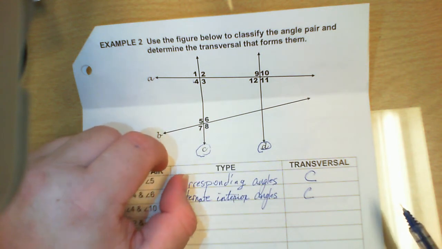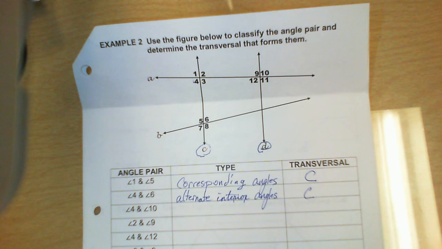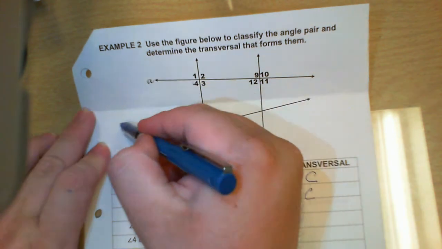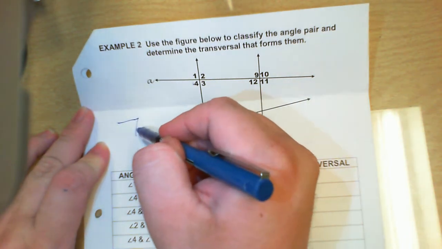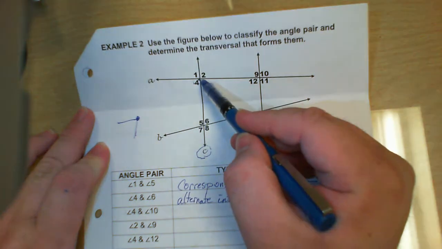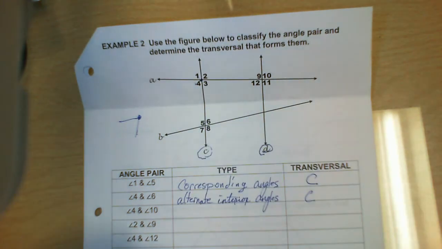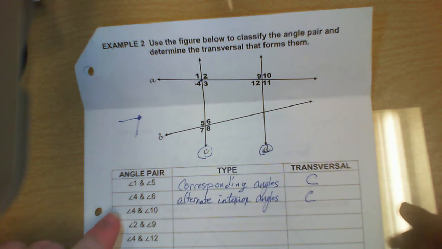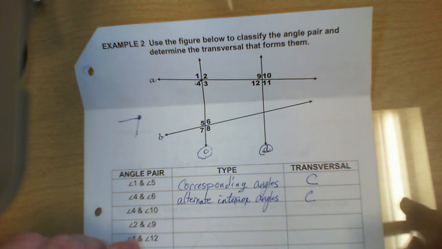Okay? So an angle is formed by 2 lines, or 2 rays that come together, and they have a common point. So here I have an angle formed by 2 lines that are intersecting, and they have the common center point. Okay, does that make sense? Very good question.